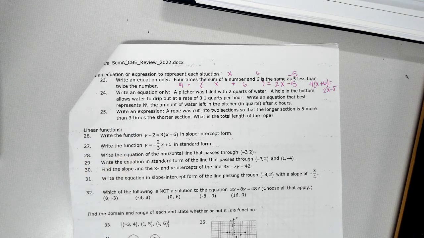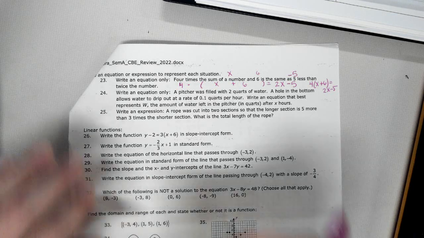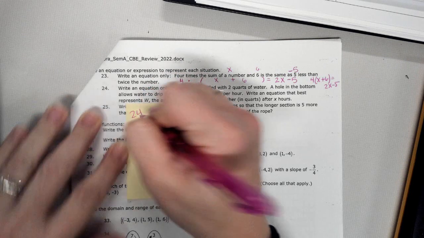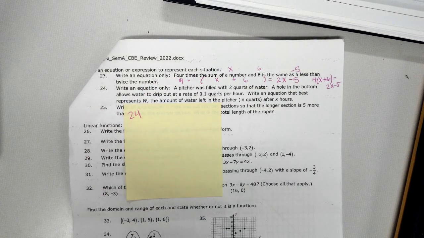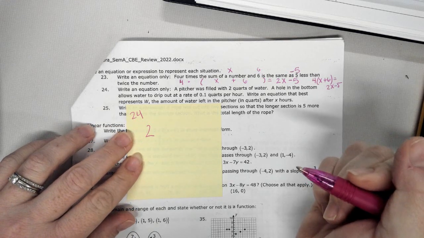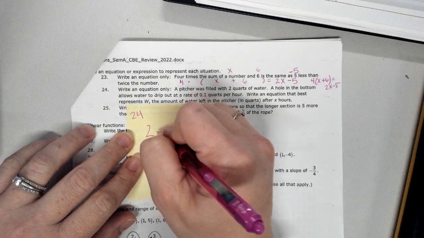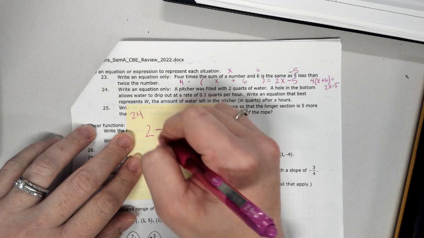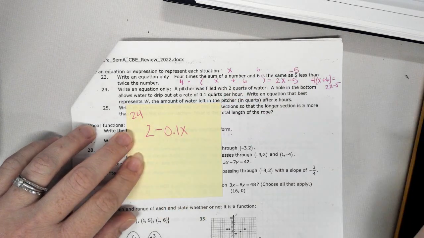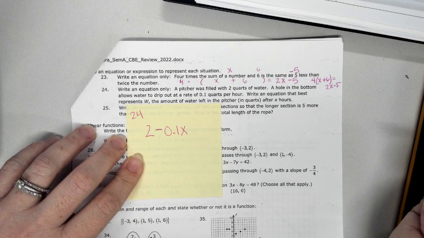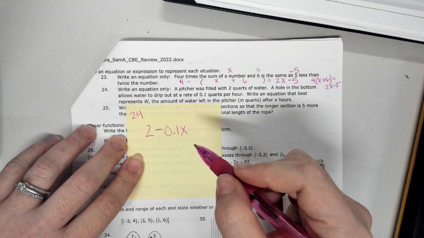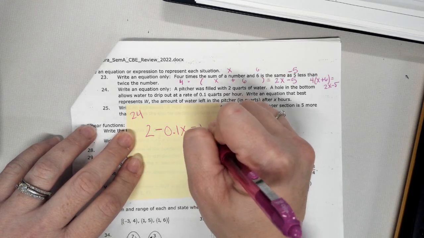Okay, so number 24. It says write an equation only. A pitcher was filled with 2 quarts of water. So we know it started at 2 quarts. A hole in the bottom allows the water to drip out, so we're losing water at a rate of 0.1 quarts per hour. Per each and every tells me where my slope goes, so my x. Write an equation that best represents W, the amount of water left. So this equals what's left in the pitcher.